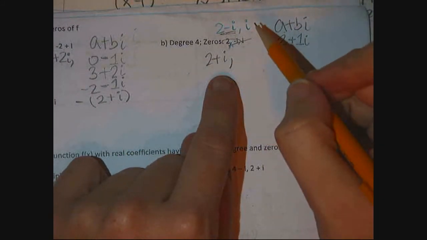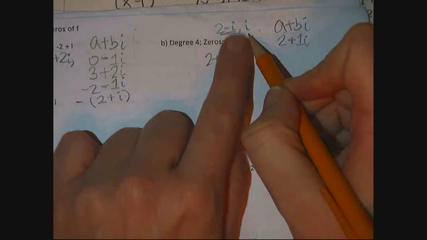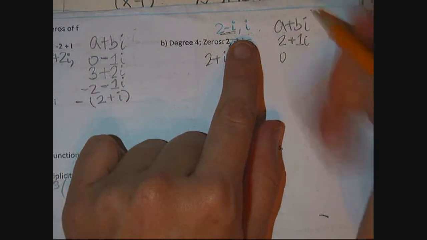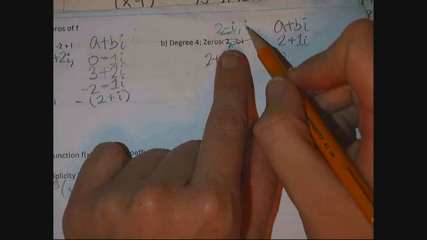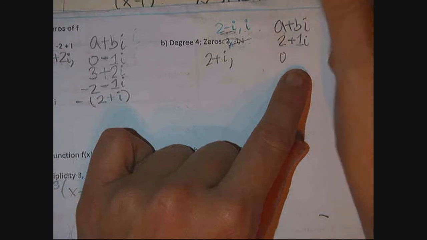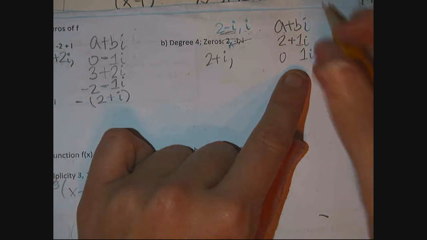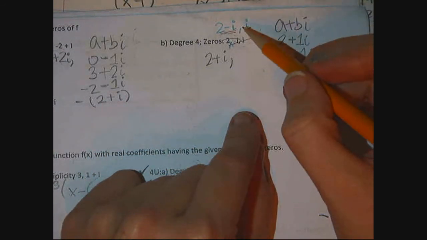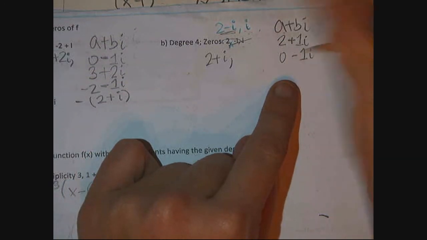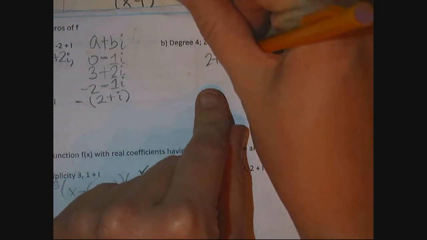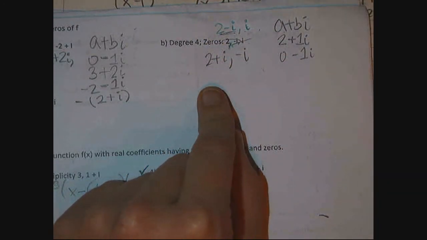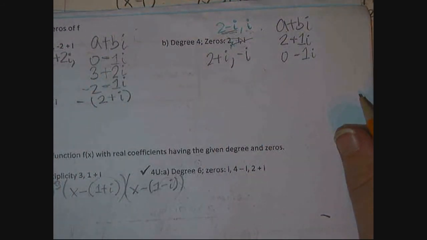That takes care of 2 minus i and its conjugate. I also have the zero i given to me. Comparing this to the form, my a is 0 because nothing is being added, and with no coefficient it's like 1i, so 1 for my b. Here it's positive 1, so I would want it to be negative 1. So it should be negative i as my conjugate for that zero.